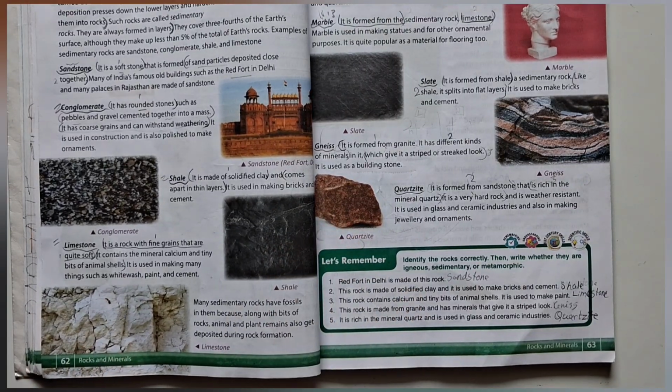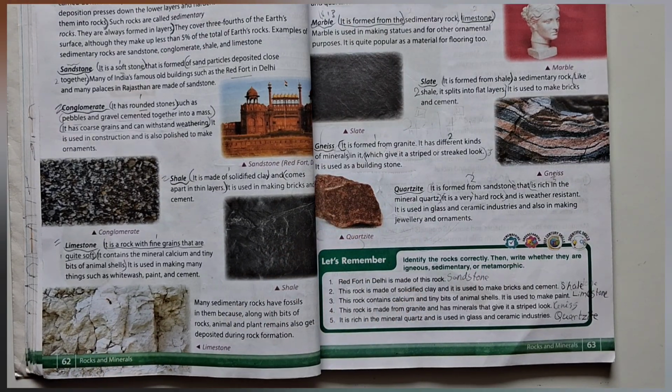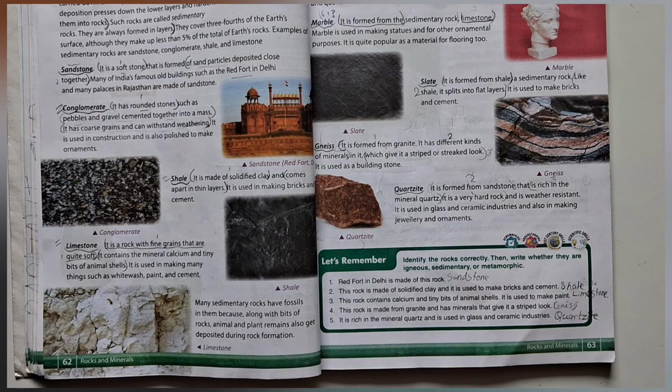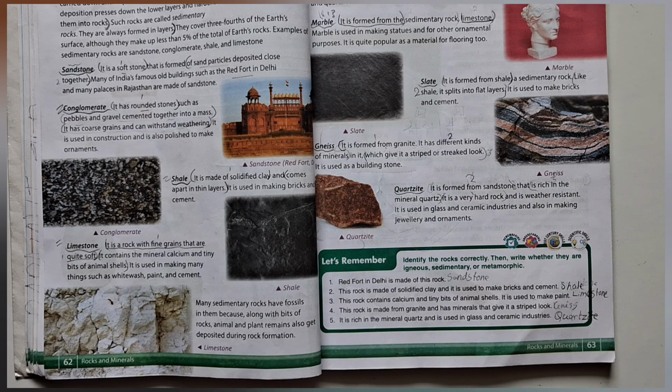It is a rock with fine grains that are quite soft. It contains the mineral calcium and tiny bits of animal shell. It is used in making many things such as whitewash, paint and cement. Many sedimentary rocks have fossils in them because along with bits of rocks, animals' and plants' remains also get deposited during rock formation.